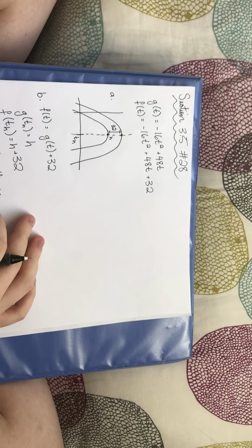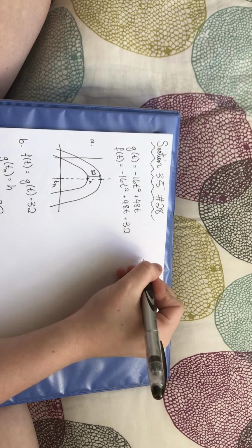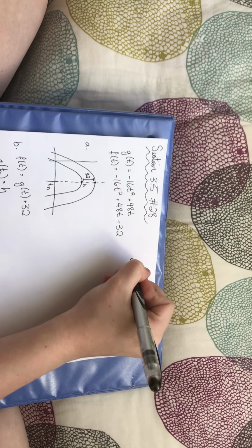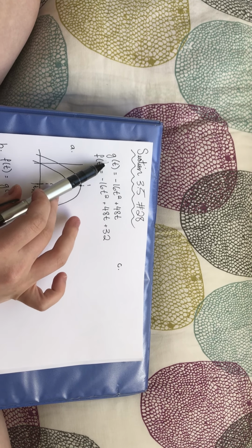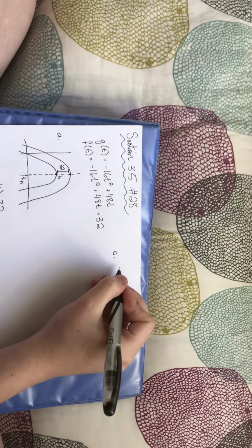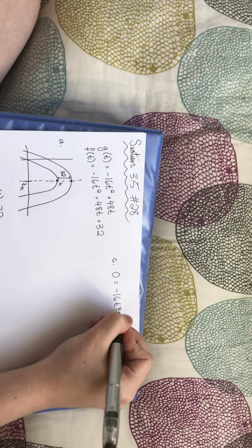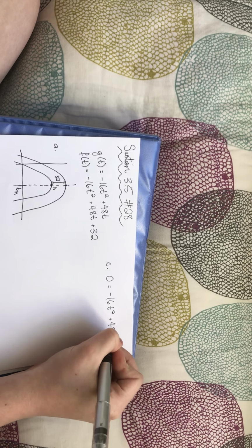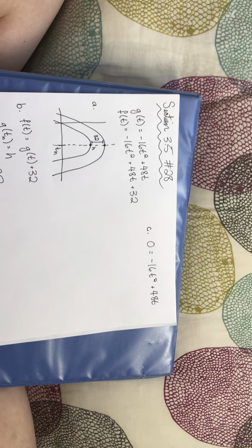Alrighty, and part C asks us, when do the stones strike the ground and with what velocities? So for this, I'm going to start with g(t). When the stone strikes the ground, we know that's going to be at position 0. So I'm just going to set g to 0 against the equation and use that to figure out the value of t.